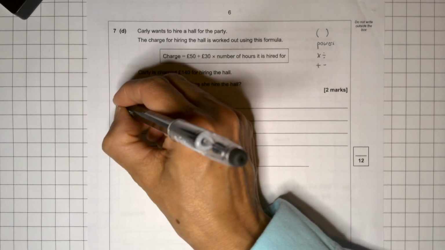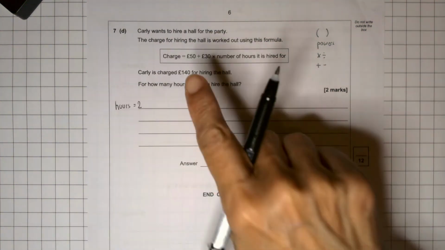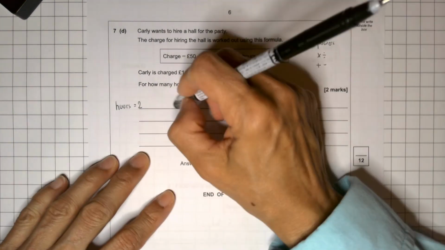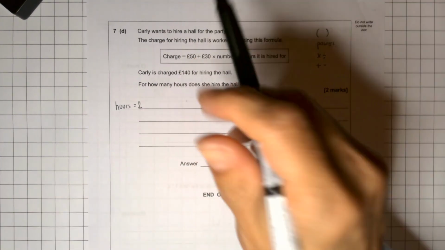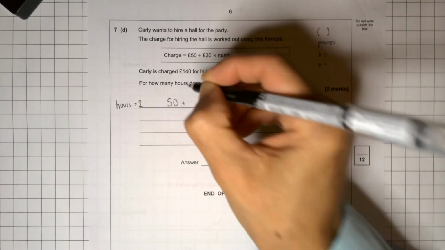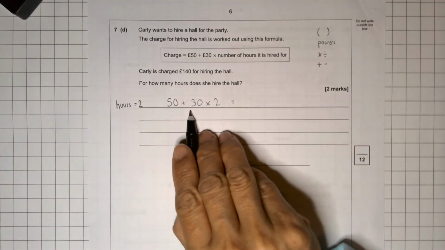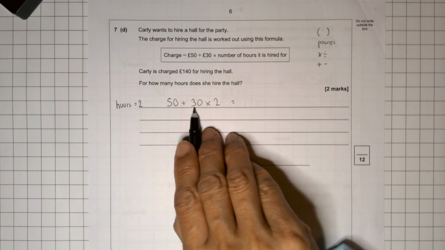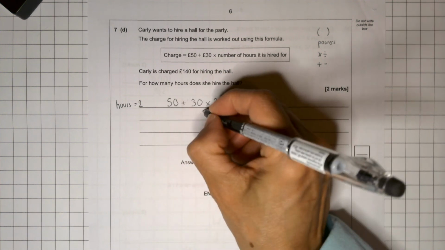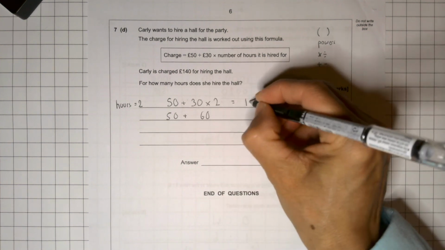And I'm going to say, as my first guess, if I don't know, I'm perhaps going to try 2 hours. Which means that when I do this calculation, I'm going to say 50 plus 30 times 2. And as we said, when we work that out, you do the first bit, which is multiplication. So 30 times 2, if you double 30, you get 60. 60 for this bit here. And here we had 50, so you add them together. 50 and 60 would say 110.